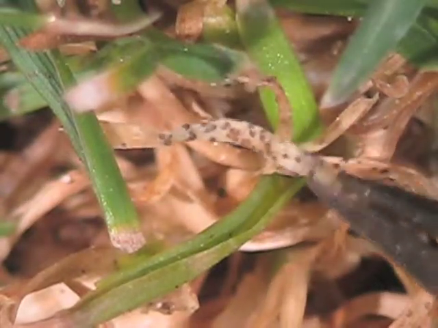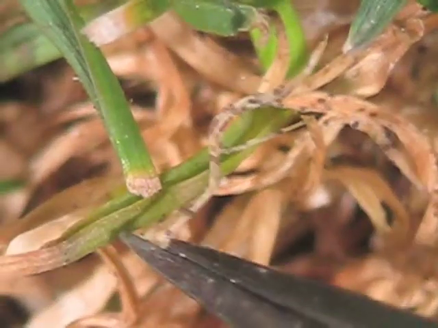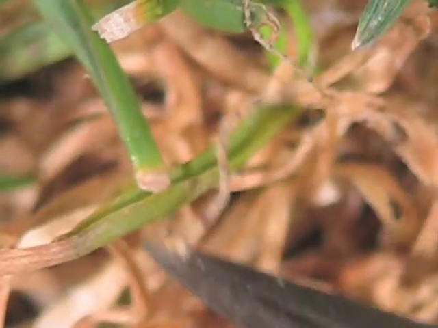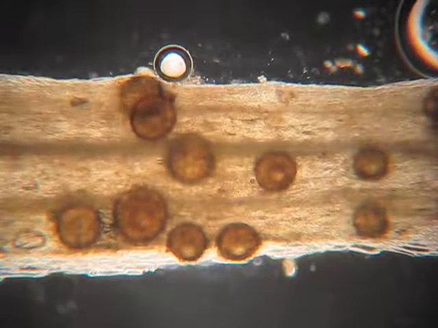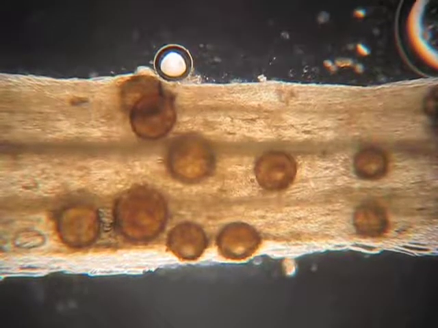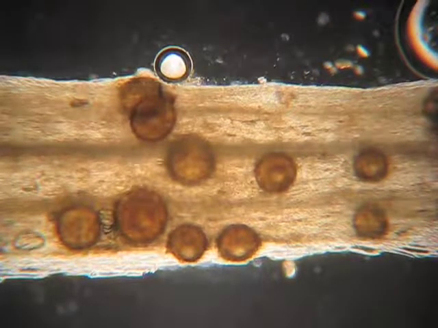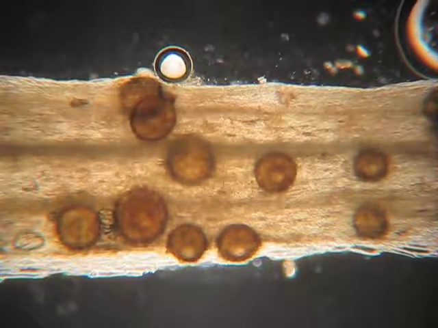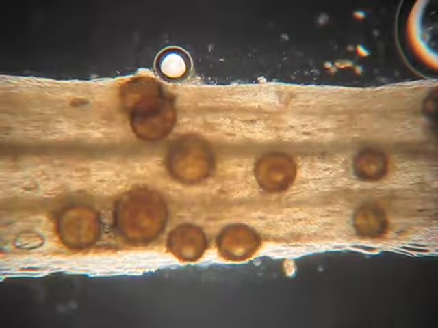So what we're going to do is go ahead and take one of these leaves. In fact, we'll take this one right here and we'll put it on a microscope slide and show you the characteristics of the fungus that looks somewhat similar to anthracnose. Okay, here's what the perithecia look like under a compound microscope, and if you're curious, they are about 50 microns across.